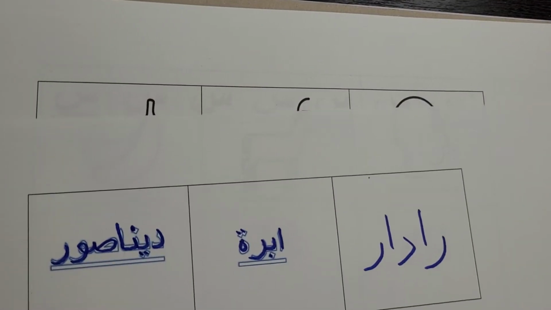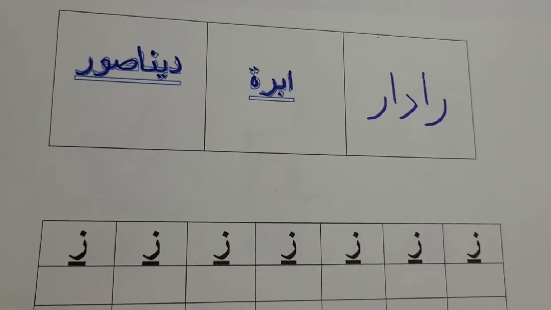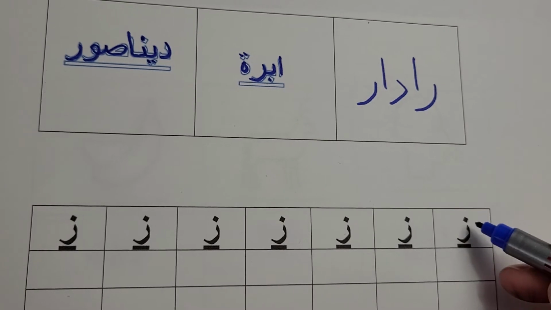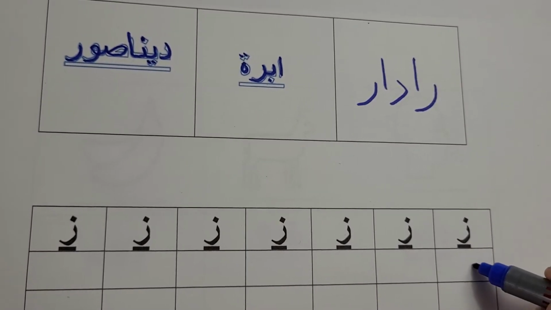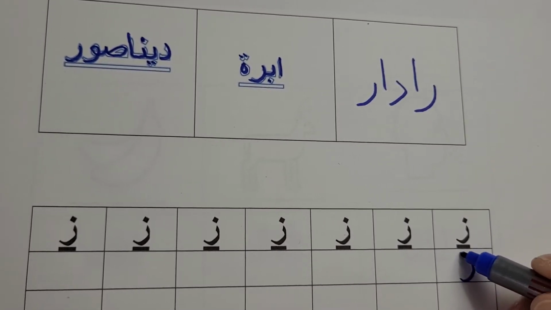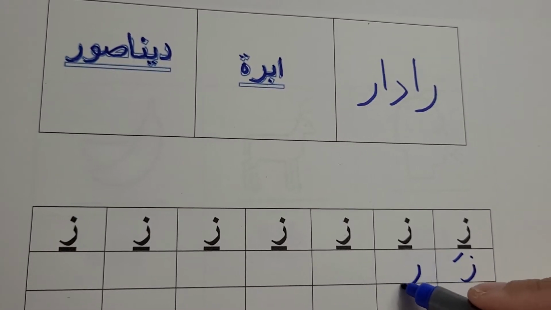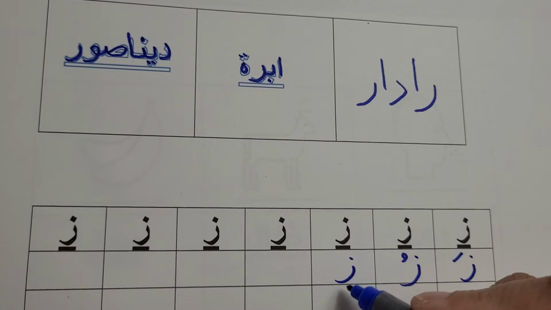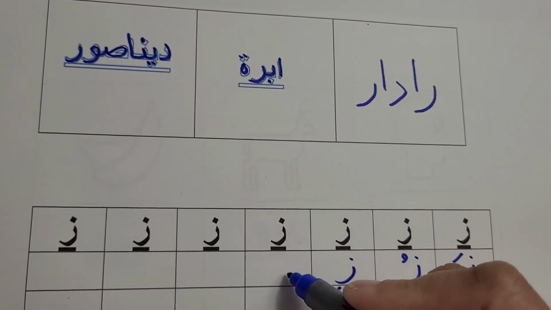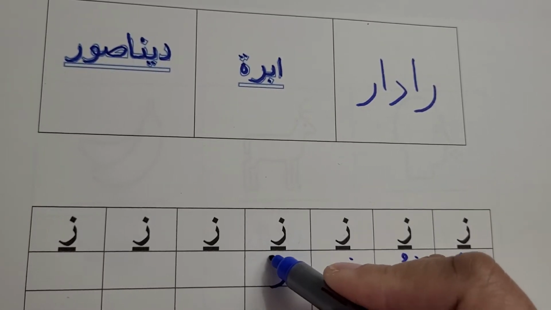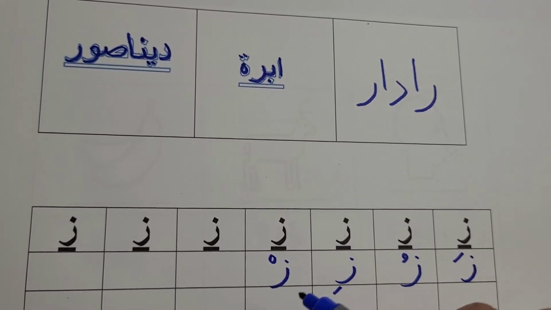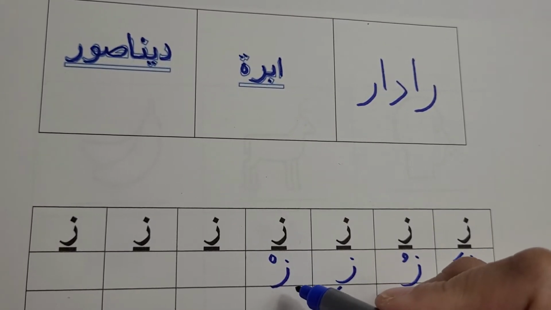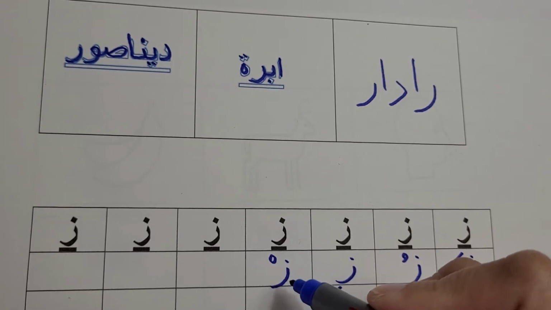Now we have the brother of ra, it's letter za. It looks the same but with one dot. So za, fatha, zu, dhamma, zi, kasra. And we have it with sukoon. There is no haraka, no symbol. It's silent. We will take it later with the words. It's silent, z.